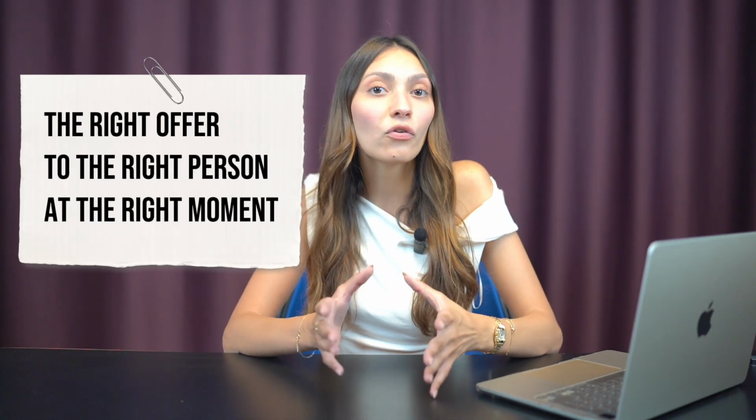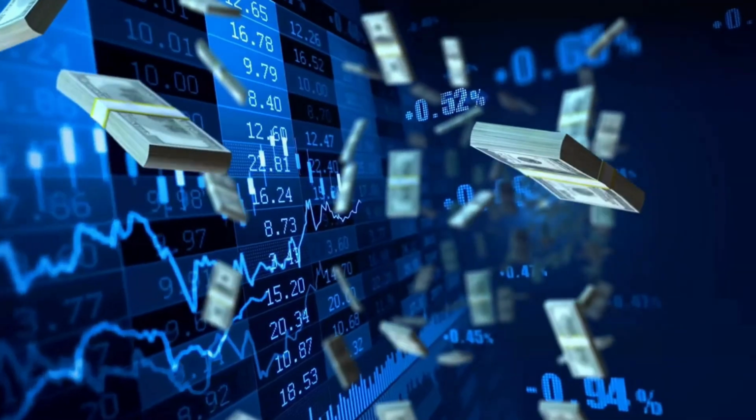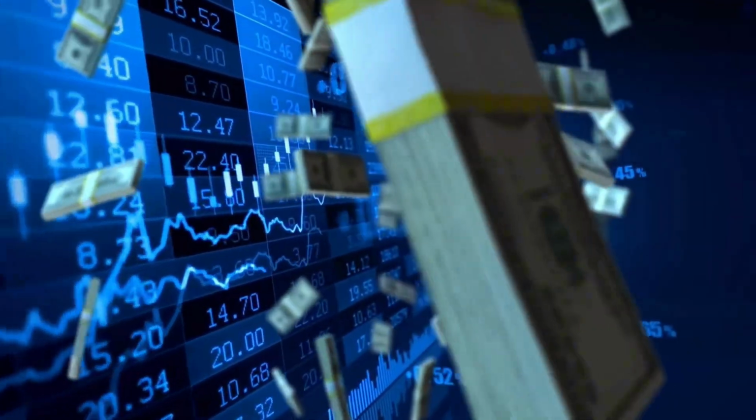Google Ads is not just about launching ads. It's about showing the right offer to the right person at the right moment and tracking what happens after the click. Because if your campaign is not structured correctly, you can spend money very quickly without getting real leads or sales. So let's break down the basics.